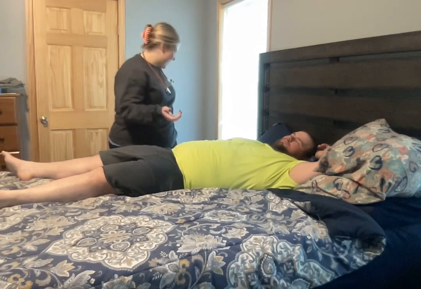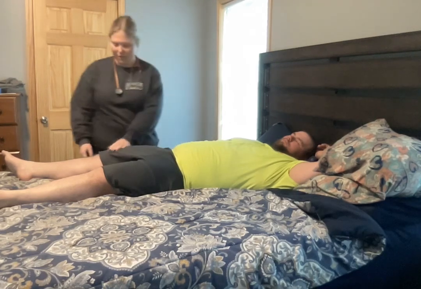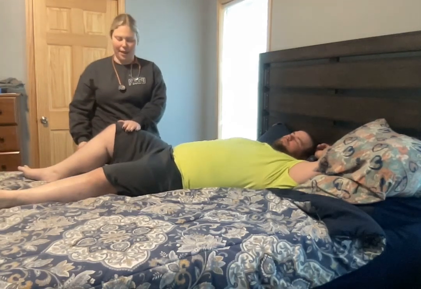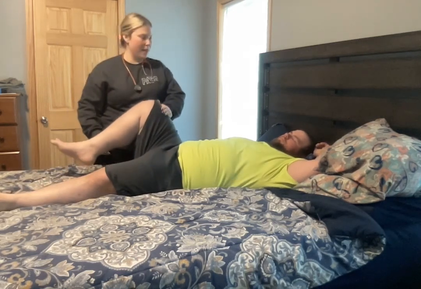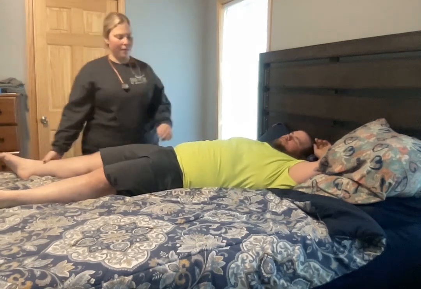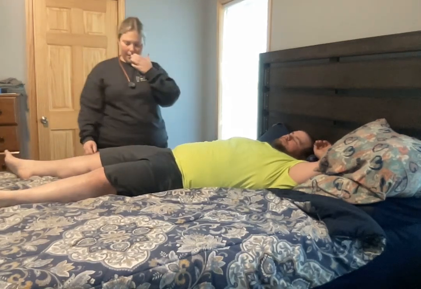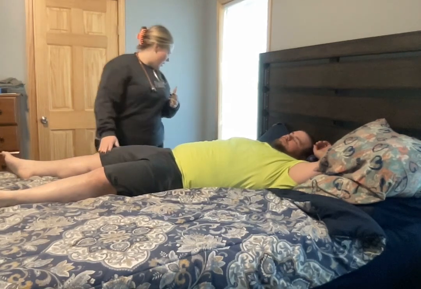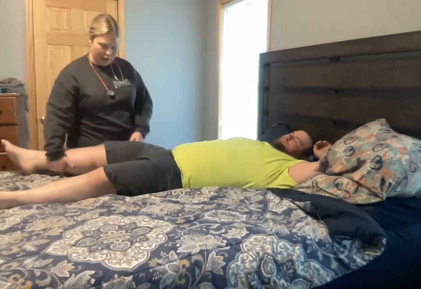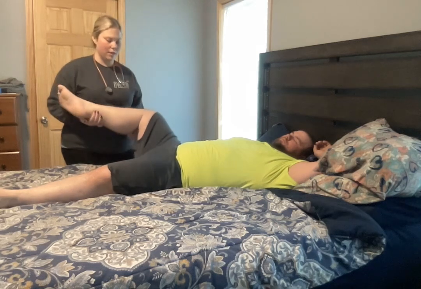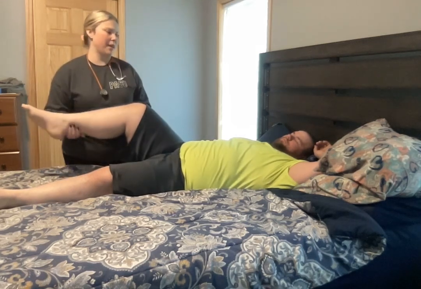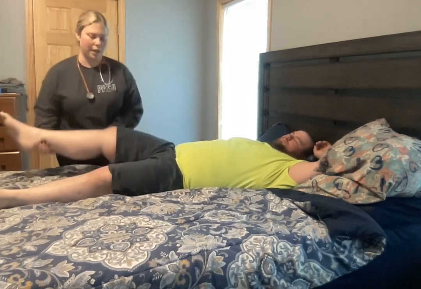iliopsoas muscle test. So I'm going to have you lift this leg up. I'm going to put my hand against your thigh and I want you to push your leg up. Any pain with that? No, good. So that would be negative. If he had pain in his abdomen, that would be positive. Then we're going to do the obturator test. So I'm going to have you bring your leg up. I'm going to hold you and I'm going to move you laterally and medially. Any pain in your stomach? No. So that is negative.